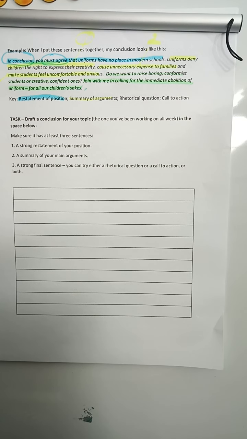So what you need to do is draft a conclusion for your topic. That's the one you've been working on all last week. Don't come up with a new one. Don't make up one of your own. Don't use mine. Use the one you've been working on all week. Make sure it has at least 3 sentences. A strong restatement of your position, a summary of your main arguments, and a strong final sentence.